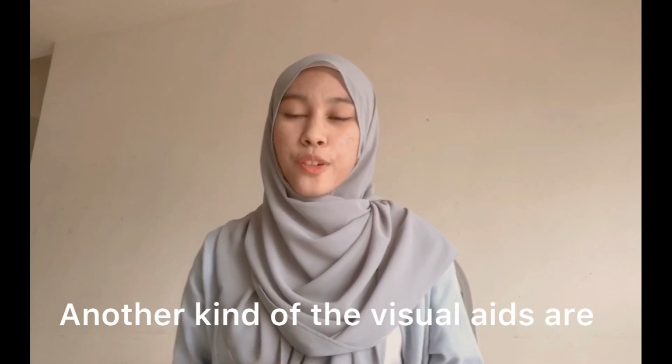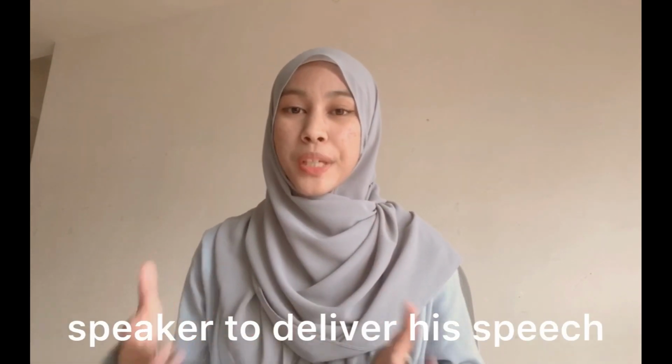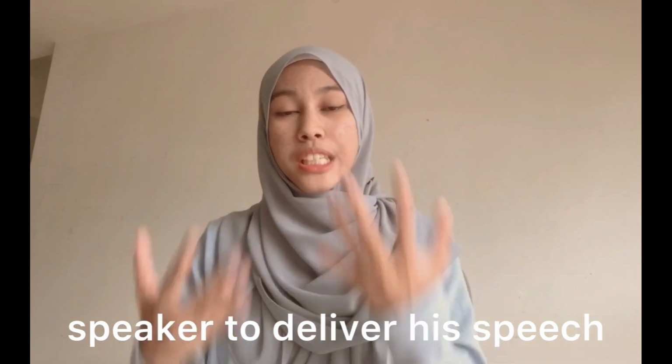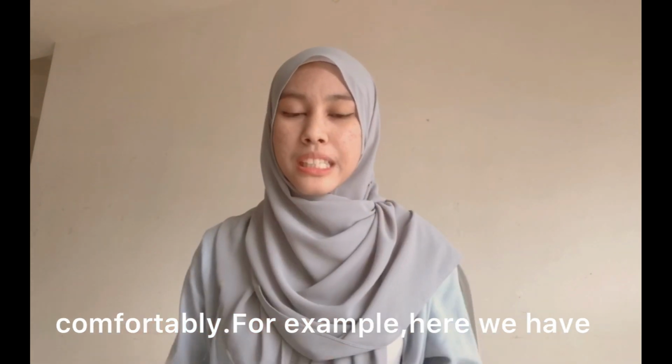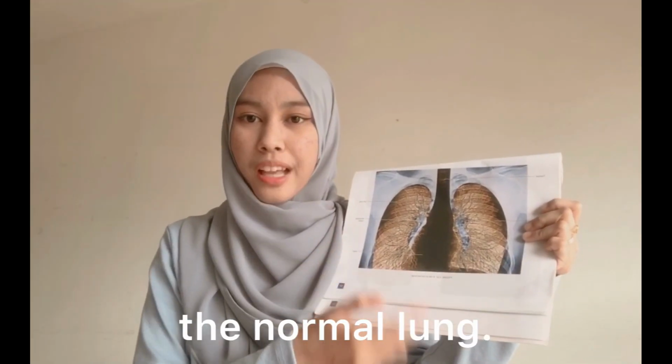Another kind of visual aid is photography and drawing. Photography and drawing can help the speaker to deliver his speech comfortably. For example, here we have the drawing of the X-ray of a normal lung.